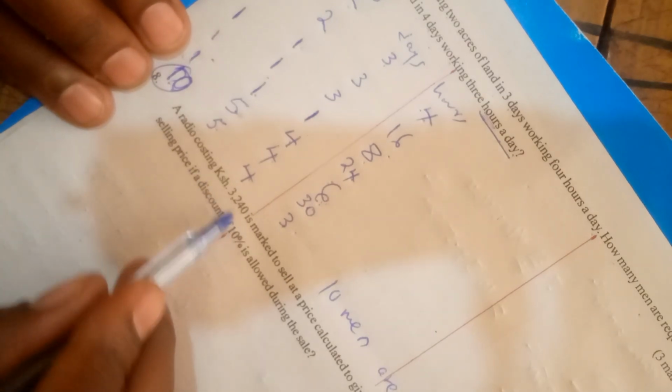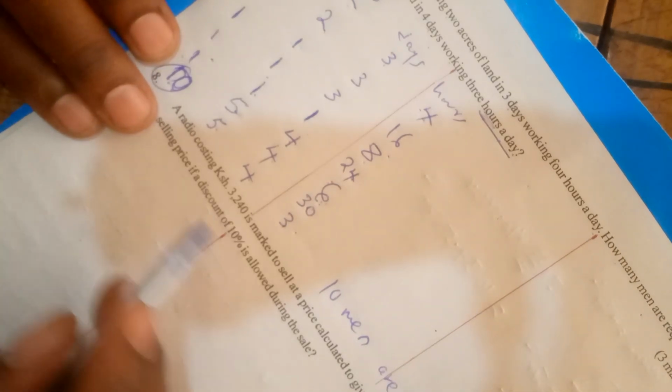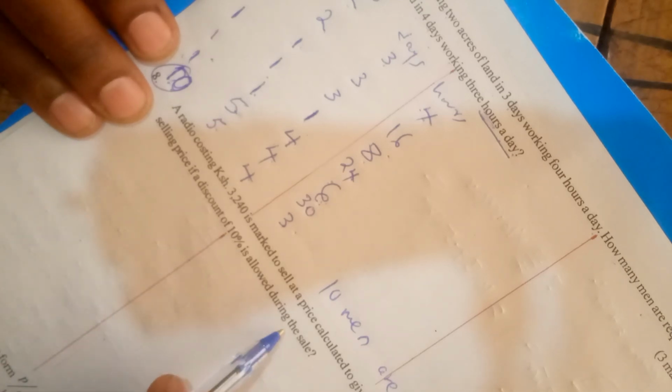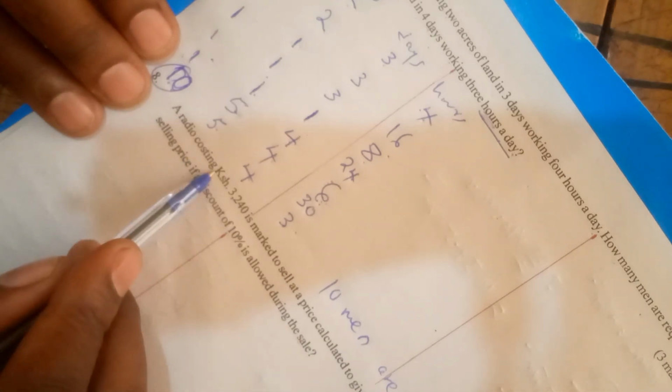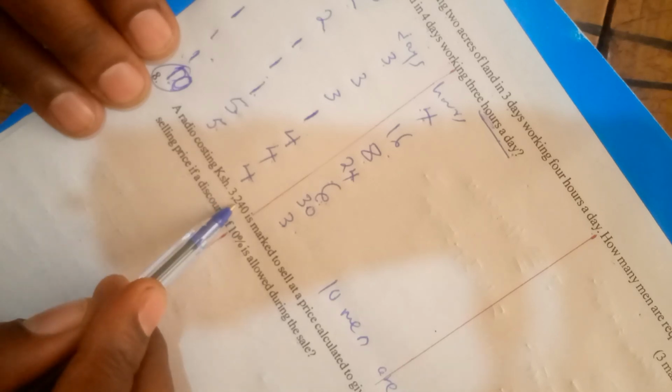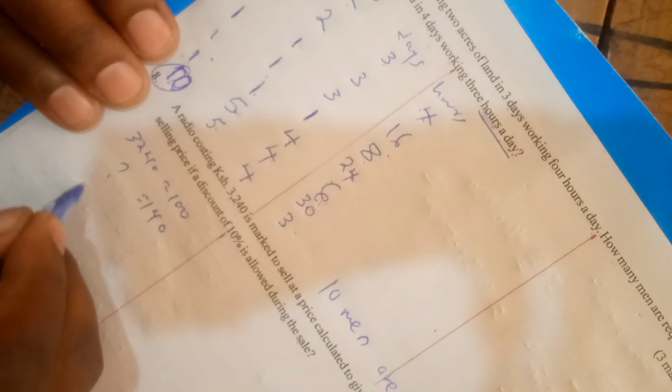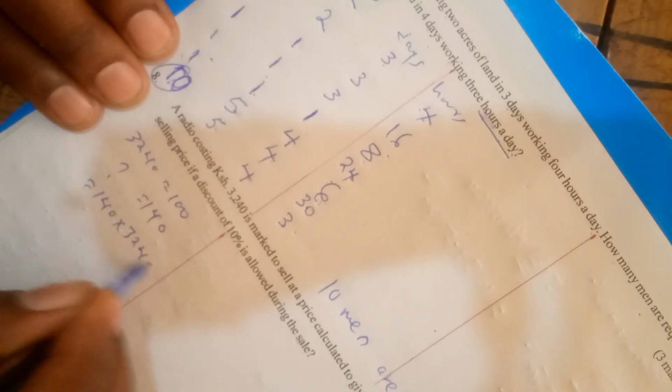Question number 8. A radio costing 3240 is marked to sell at a price calculated to give a profit of 40%. What will be its selling price if a discount of 10% is allowed during the sale? Okay, a radio costing Kenya shillings 3,240 is marked to sell at a price calculated to give a profit of 40%. So we know that 3240 is the same as 100, but I want a profit of 40. What about 140 to be what? So it will be 140 times 3240 over 100.